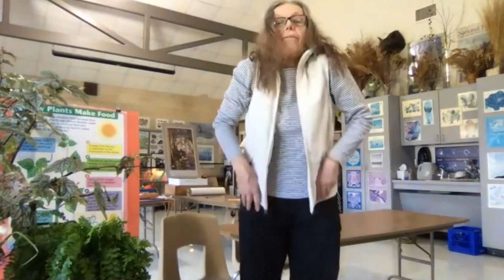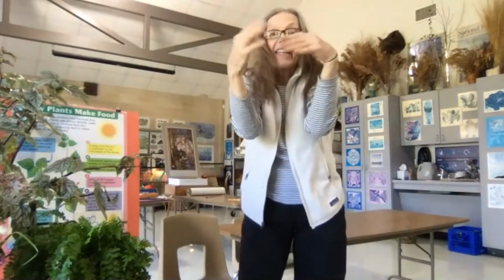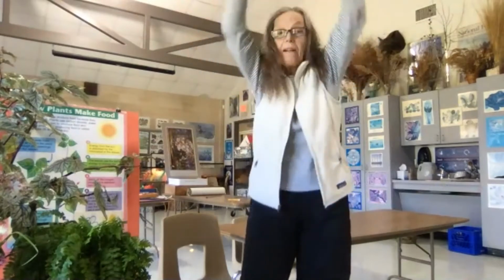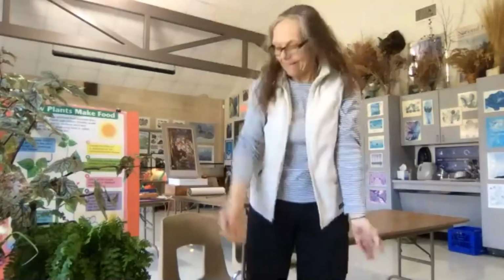And it goes up through the stem and out to the leaves. And the leaves are going to reach up to the sun and take in the air, so the plant can grow. Let's try it again. Suck up that water all the way out to the leaves, and the leaves are reaching for the sun and getting that air. Okay. So plants are really amazing.